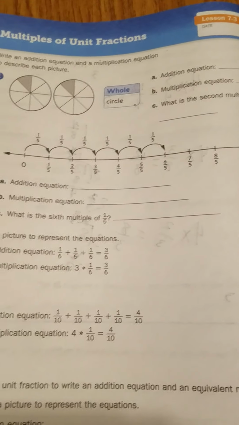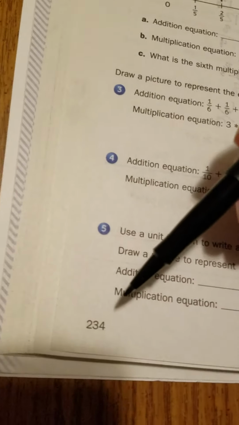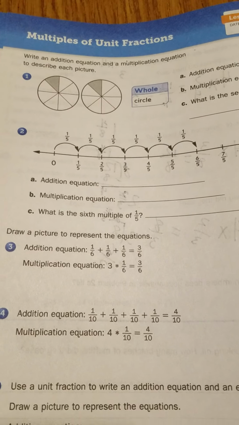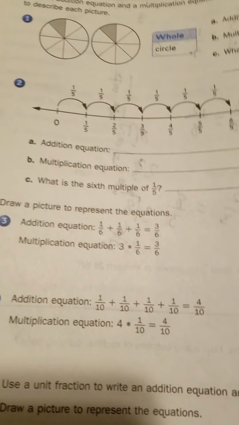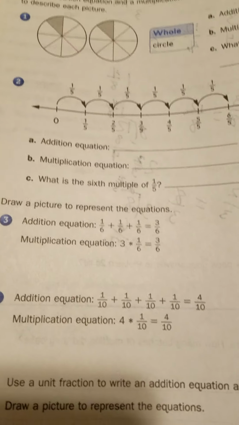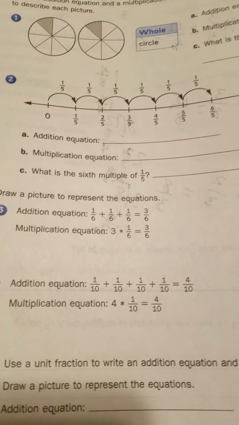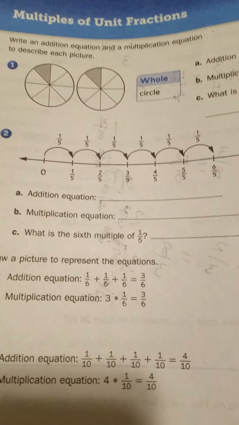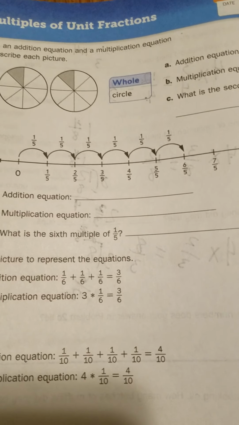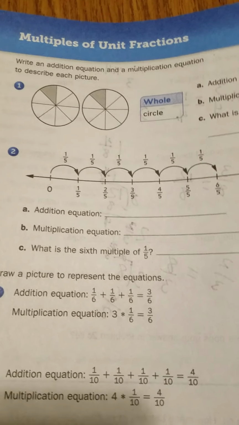Today we are doing multiples of unit fractions, lesson 7-3, Math Journal 234. When we say unit fractions, remember a unit fraction is any fraction where the numerator is a 1. When we are adding unit fractions, we're adding 1/4 plus 1/4. We're not adding 1/4 plus 2/4 or anything like that. Our numerators are all ones, okay? That's important to know because that's what a unit fraction is.